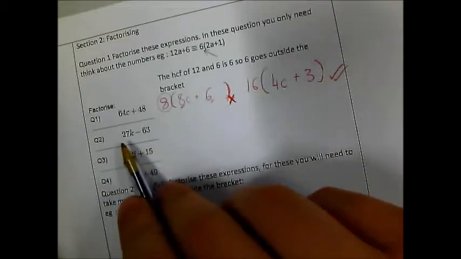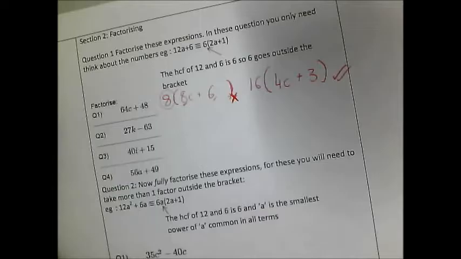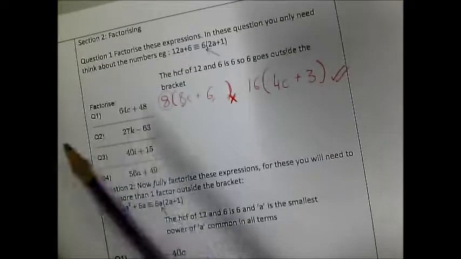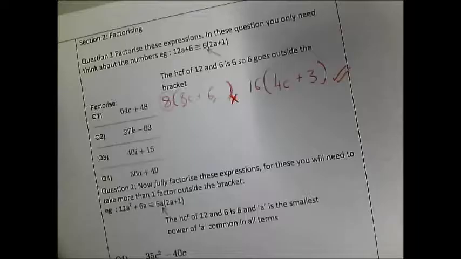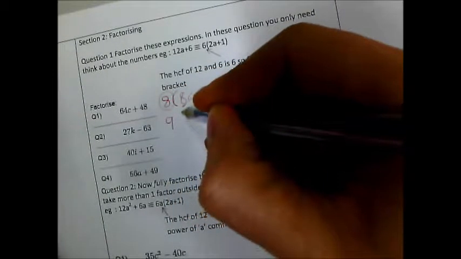Okay, question 2. I want a common factor between 27 and 63. If you're having trouble spotting it, then divisibility rules might help you. You might vaguely see that 27 is in the 9 times table, and because 6 and 3's digits add up to 9 as well, that means it's divisible by 9, so I'm going to take 9 outside my bracket.